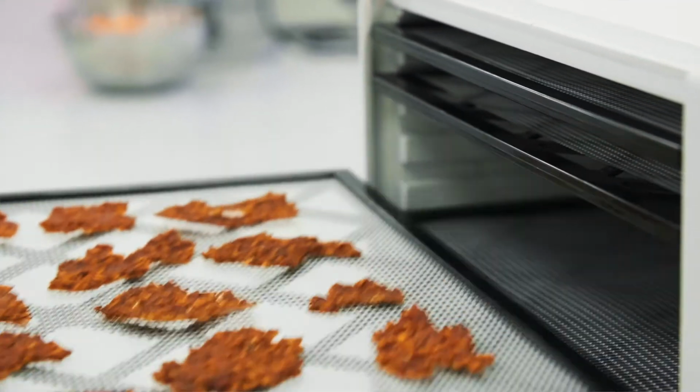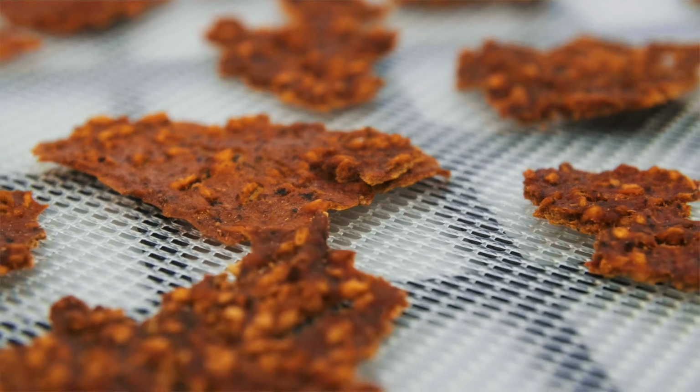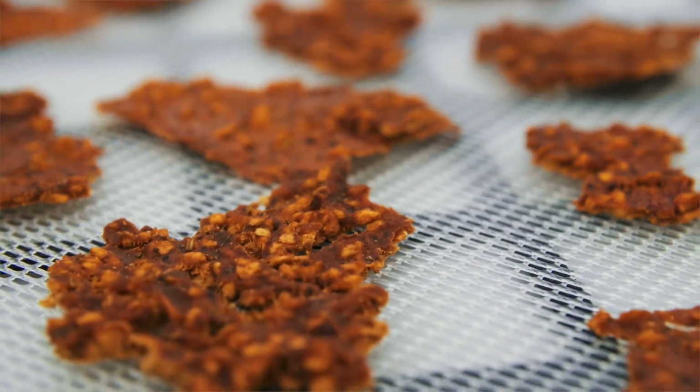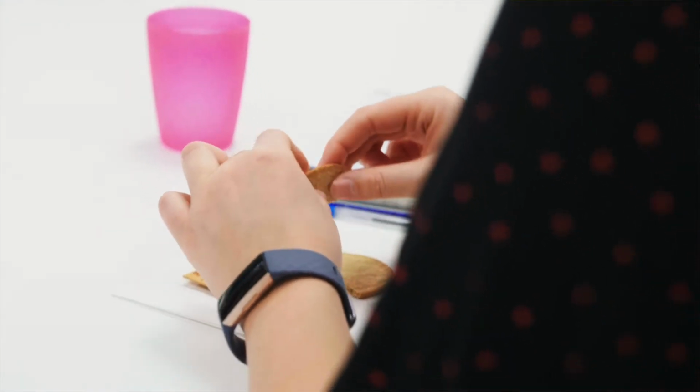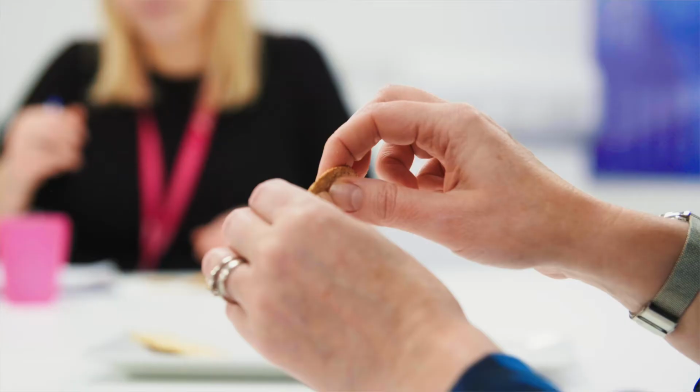Texture is a combination of tactile, that is, touch sensations, which we interpret based on our expectations of the product. It's worth remembering that texture is not a static property. It evolves as we chew the product, and the analytical techniques we use will only ever measure a few of the textural attributes at a time.